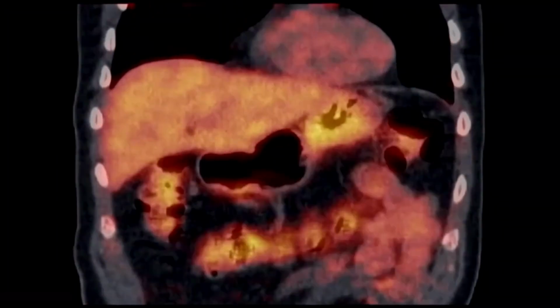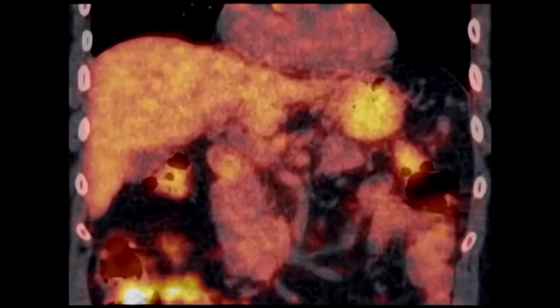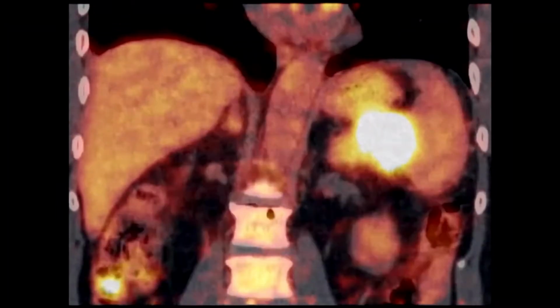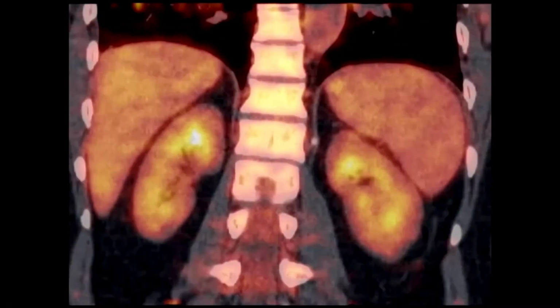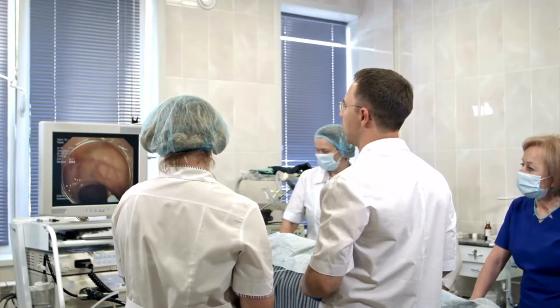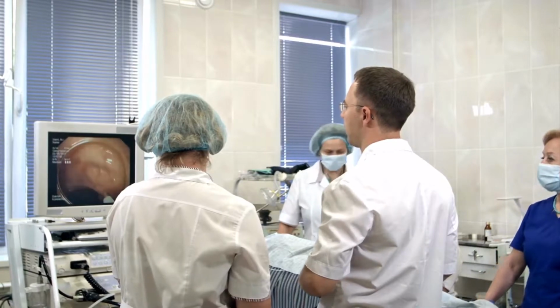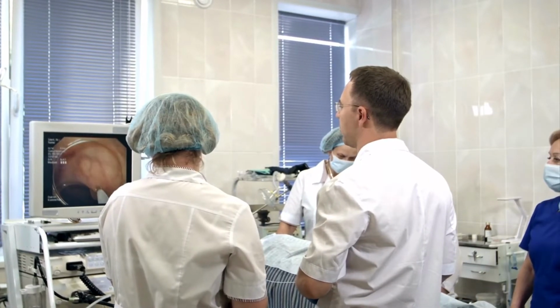In PET scans, the gamma rays used for imaging are produced when a positron meets an electron inside the patient's body. An encounter that annihilates both electron and positron and produces two gamma rays traveling in opposite directions, which are picked up by the machine.